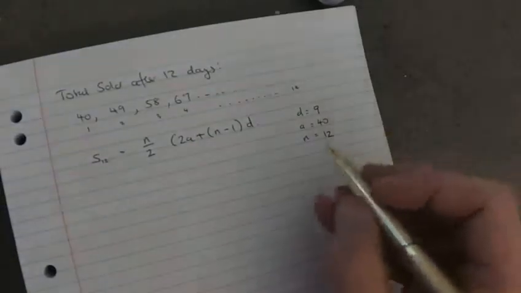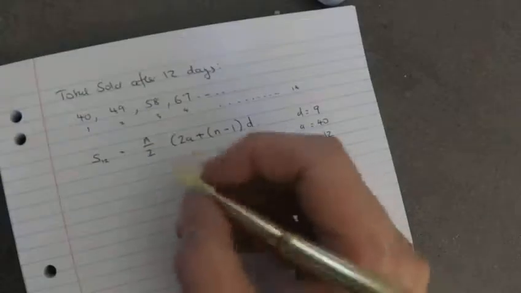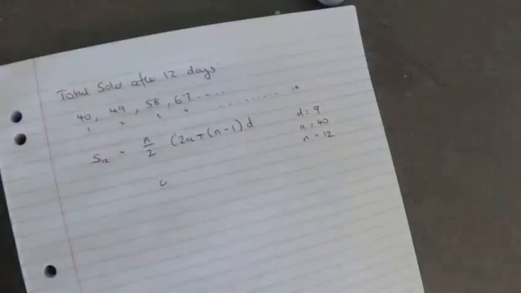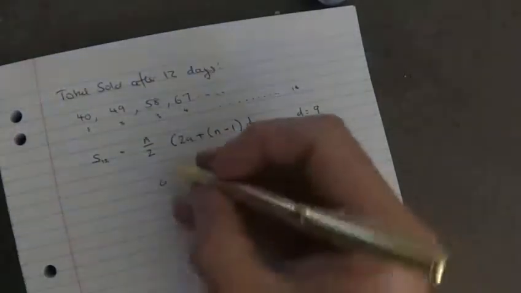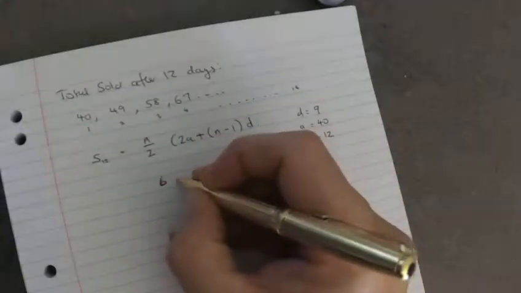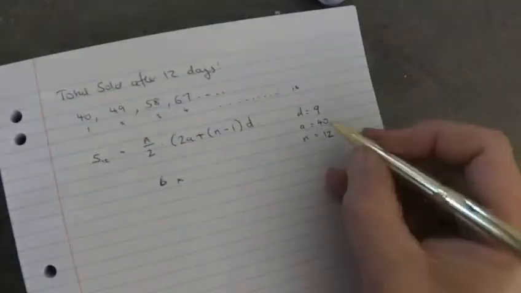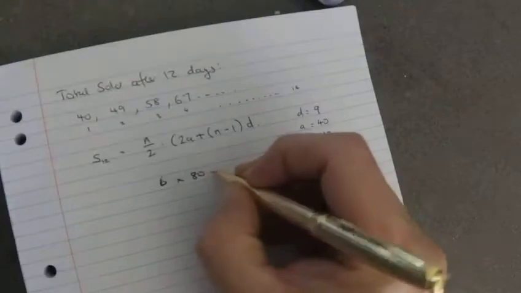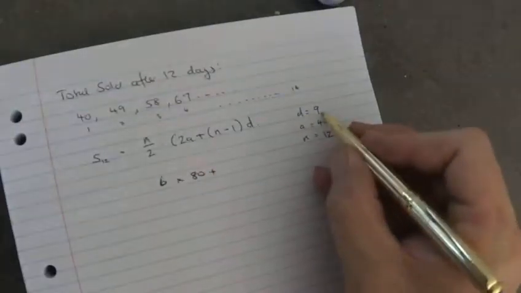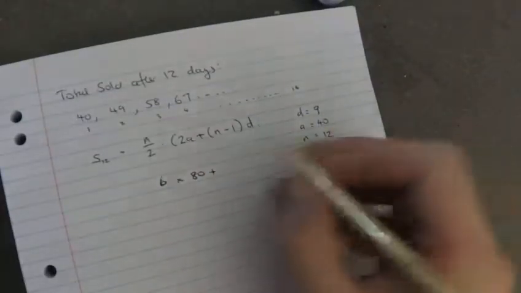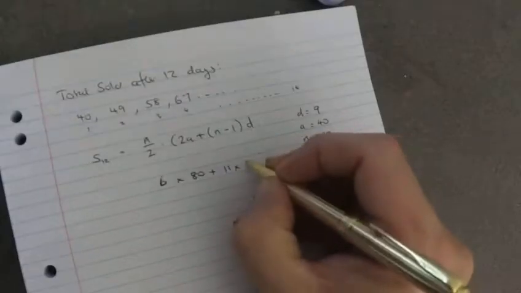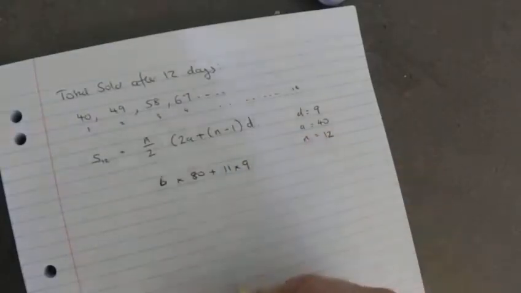Well, n is 12. 12 divided by 2, of course, is 6. Multiplied by 2a, which is 80, plus n minus 1, or 12 minus 1 is 11, times the difference, which is 9.